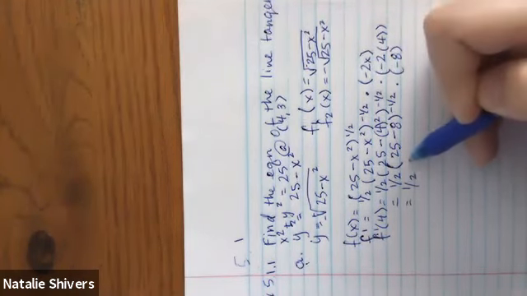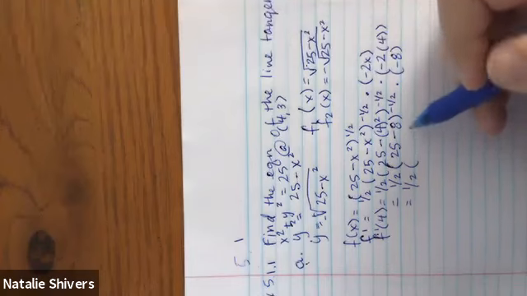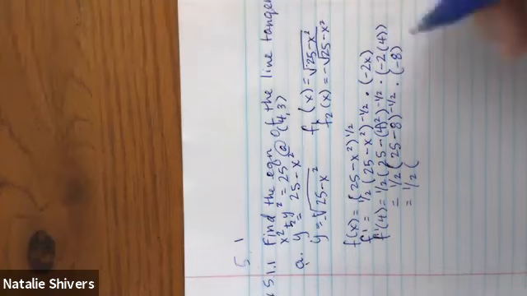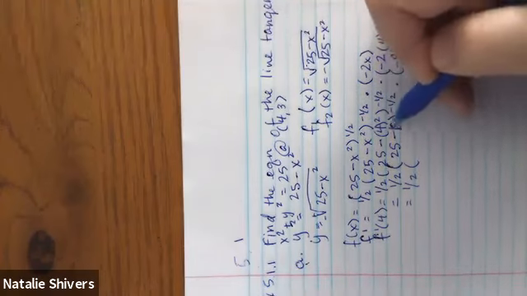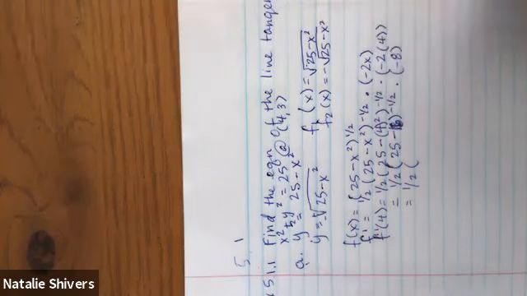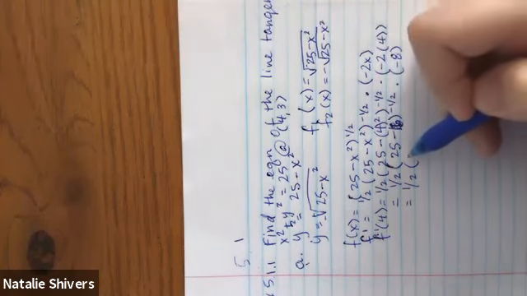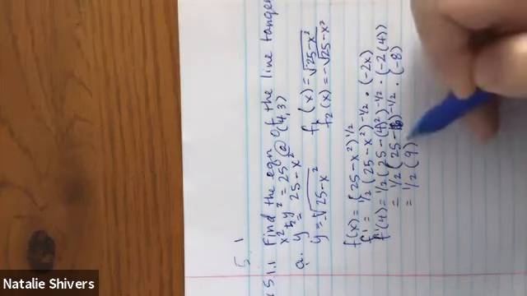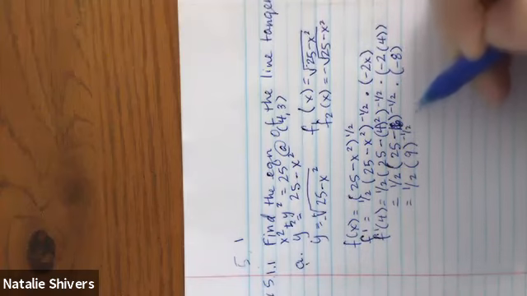Oops, sorry, 4 squared is actually 16, so we all make mistakes. So that's 16, and I get 9 to the negative 1/2 times negative 8.